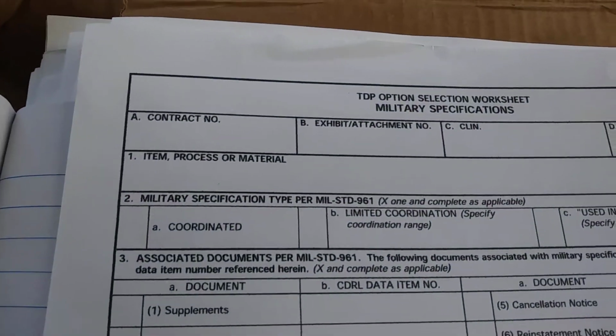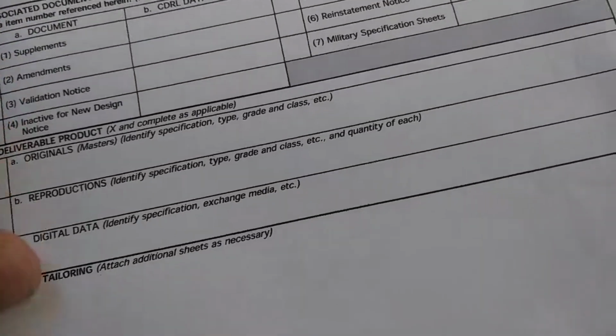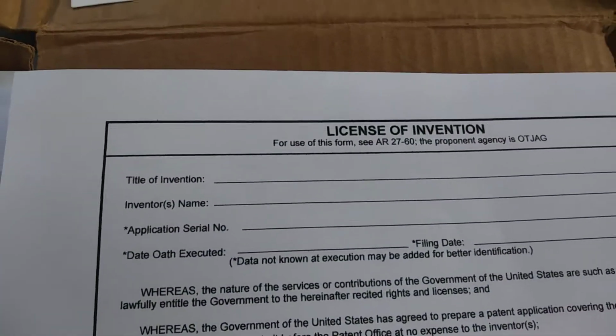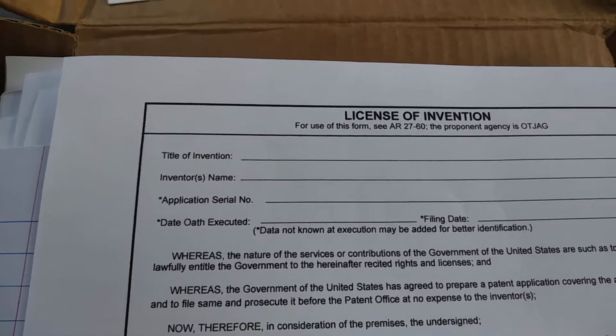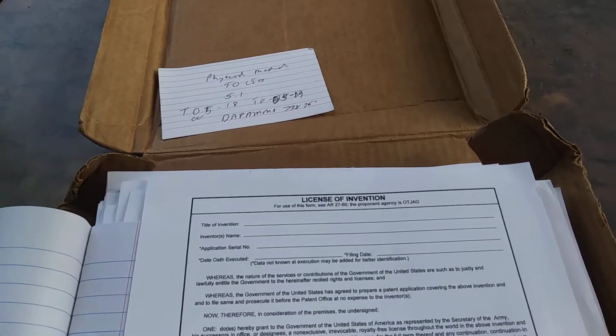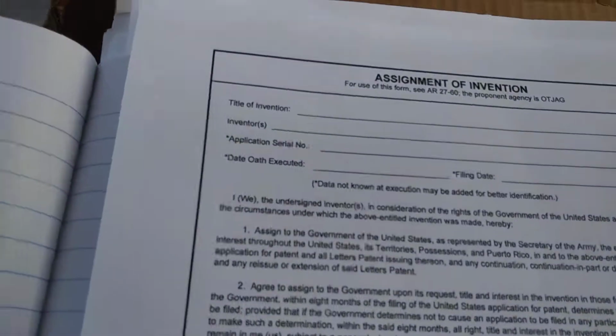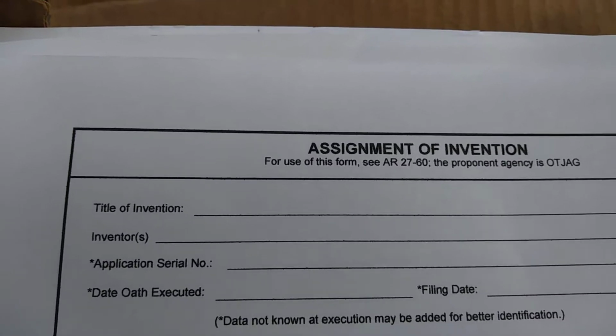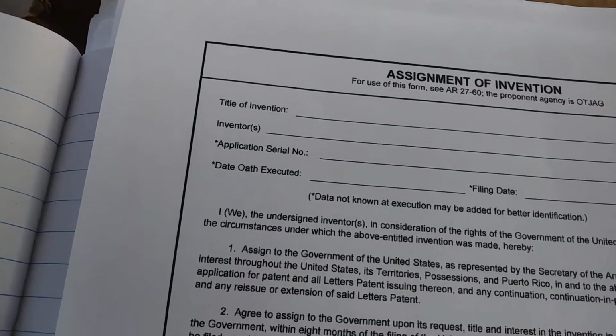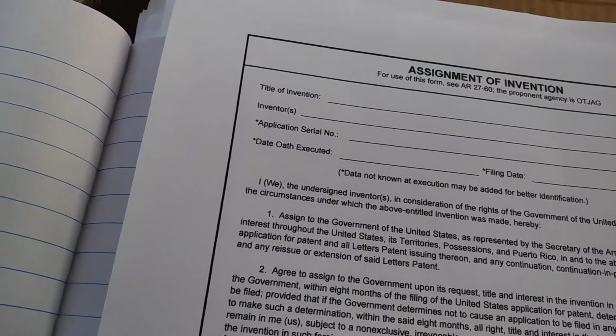2425541. You have the option to do top option selection, military specifications, other tailoring, ask for reproductions, originals, and your license of invention from use of the AR 2760. This is for licensing of your invention. Next, we have assignment of invention, also an AR 2760 page. Title of invention, inventor's application, serial number, date, oath.